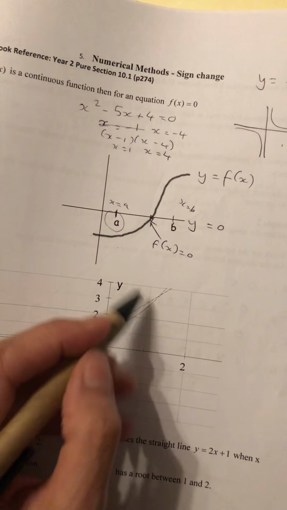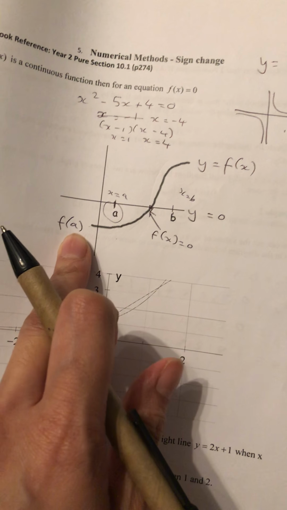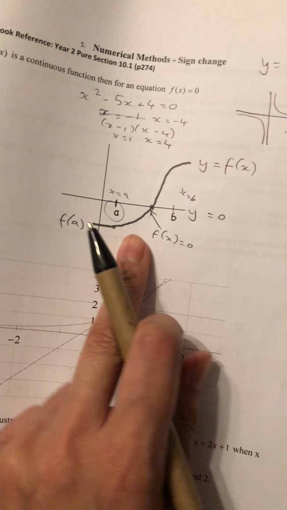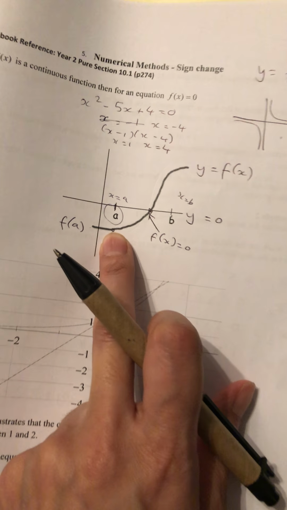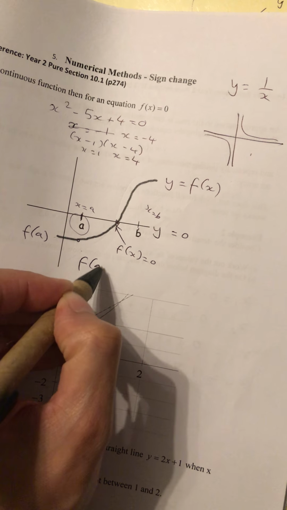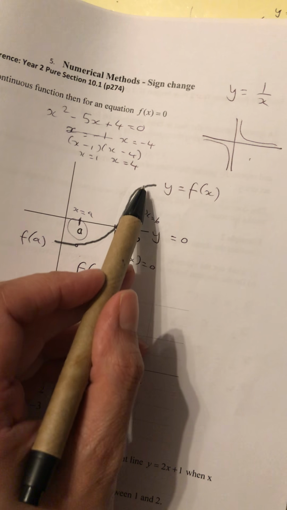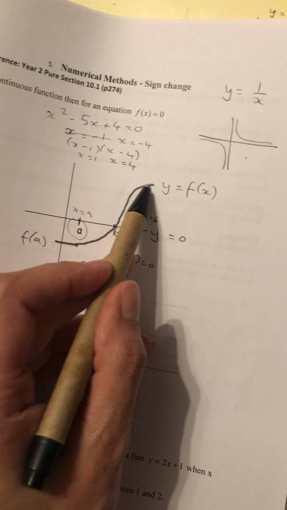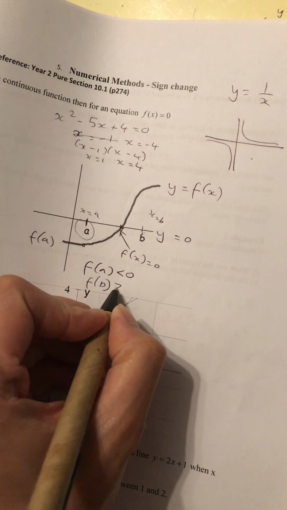And I can work out f of a. I can put in x equals a. So that could be the value of, let's say, 1. I could put in 1. I could work that out. And you can see quite clearly that the value I would get would be a negative value. Okay, so f of a here, that would be less than 0. Okay, negative. And then if I sub in x equals b, and I worked out what y would be, you can see that you would get a positive value. So you can say f of b is bigger than 0.